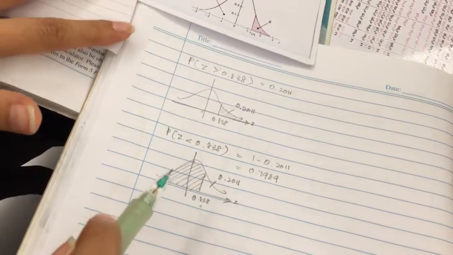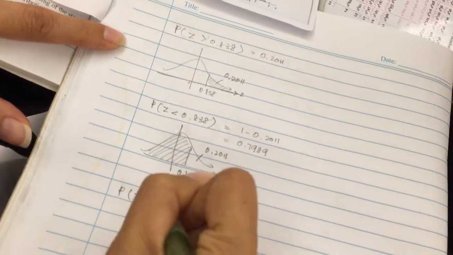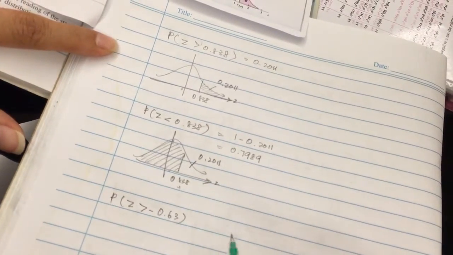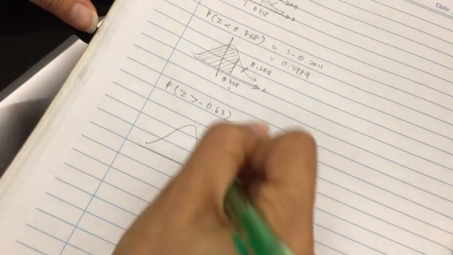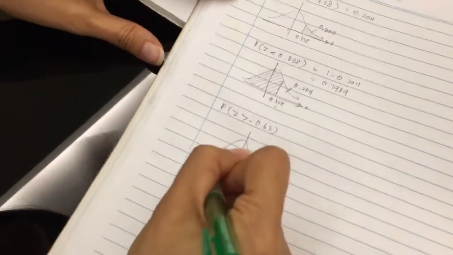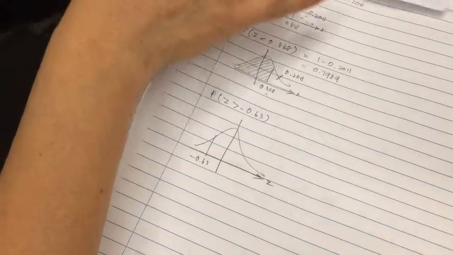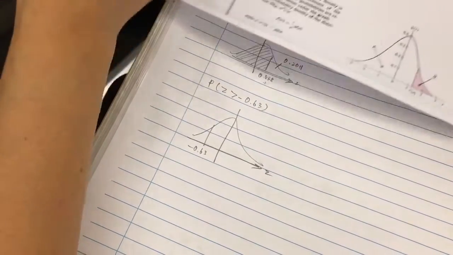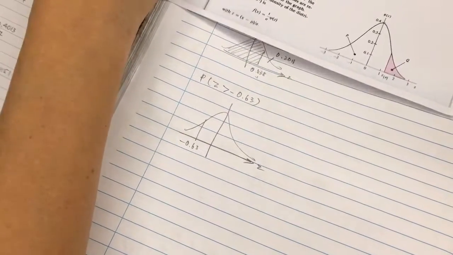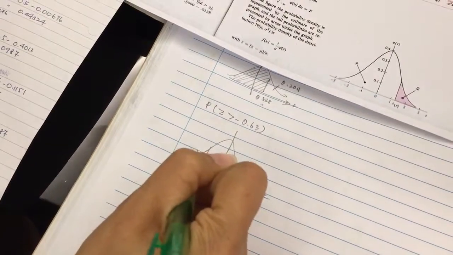So let's say we do another one. P(Z more than negative 0.63). Okay, so I draw the bell. This is Z. Now my number is negative, right? So I mark on the left side negative 0.63. Okay, then I check the table, but table don't have negative, right? So still we can read 0.63 first. 0.6 here, 3 is here, 0.2643, right? So automatically you mark on the left side because this is a negative.